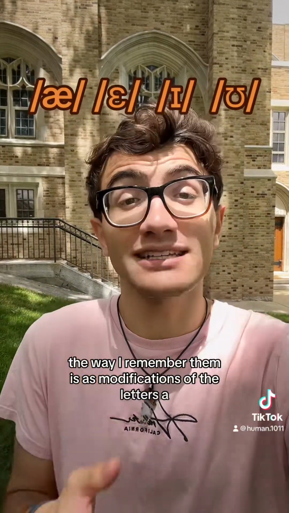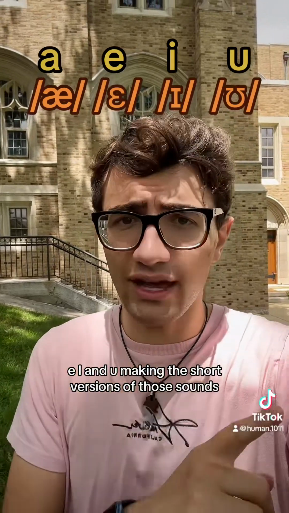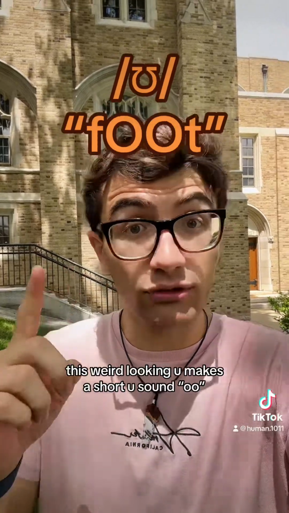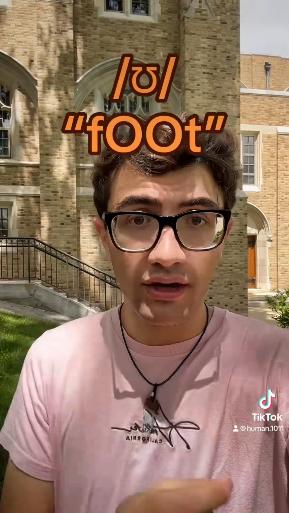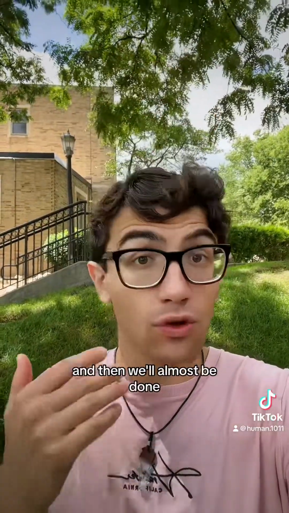The way I remember them is as modifications of the letters A, E, I, and U, making the short versions of those sounds. So for example, this weird-looking E makes a short E sound. This weird-looking U makes a short U sound. Same goes for this one, which makes eh, and this one, which makes ah. Just a few more vowels and then we'll almost be done.